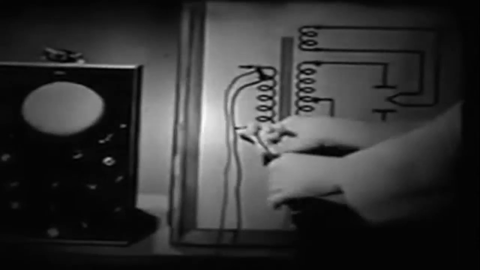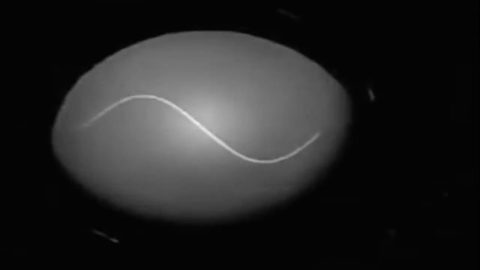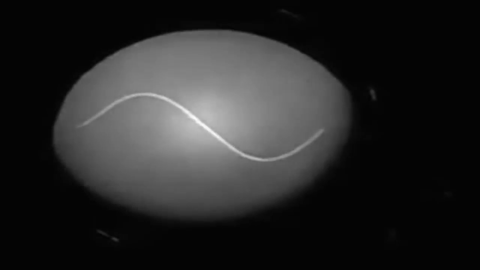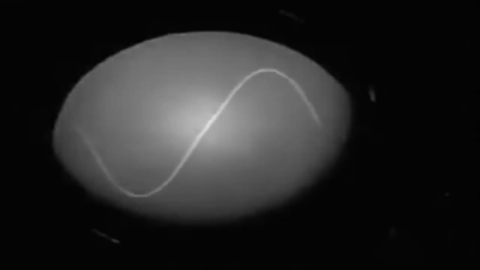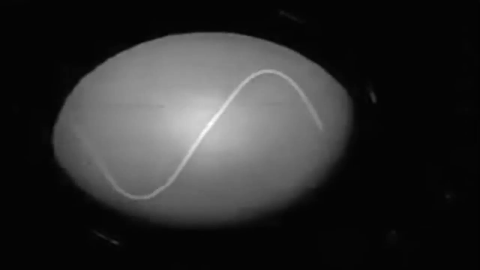The signal input leads of the vertical plates are connected across the primary side of the transformer to see the waveform delivered to the transformer primary. It is the 60-cycle sine wave. Next, we'll check the secondary of the transformer. Notice that the enlarged waveform shows the step-up ratio of the transformer.